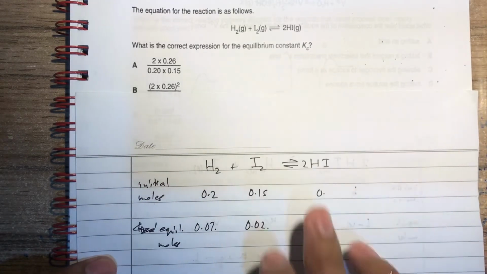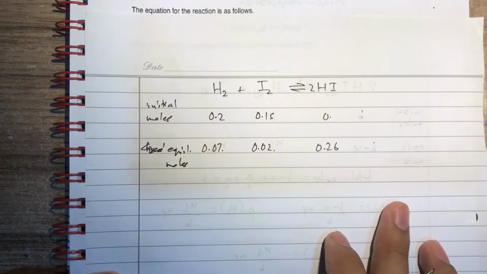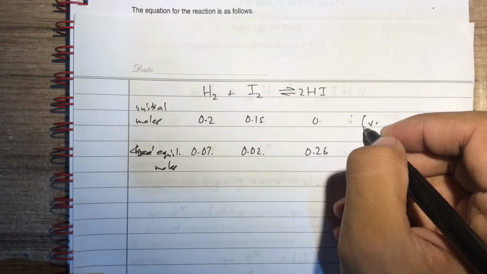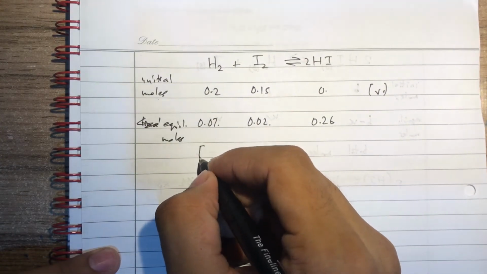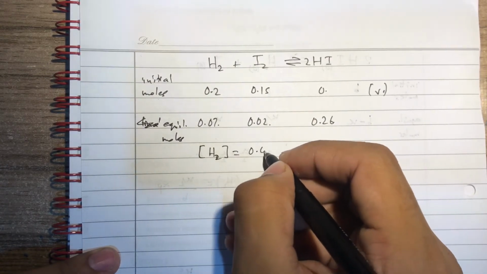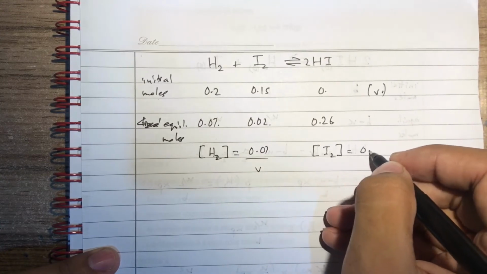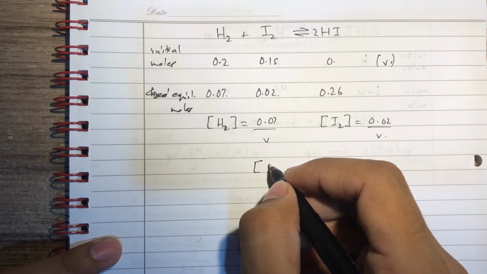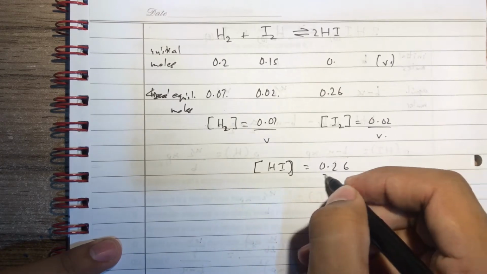Over here we have to find Kc. So let's assume that the total volume of the mixture was V. To find the concentration of hydrogen, we'll have moles upon volume, so 0.07 upon V. Concentration of iodine, again moles upon volume, 0.02 upon V. And then concentration of HI is going to be 0.26 upon V.